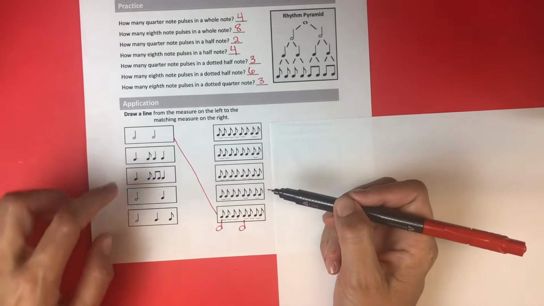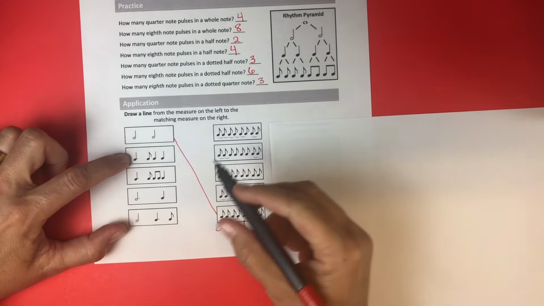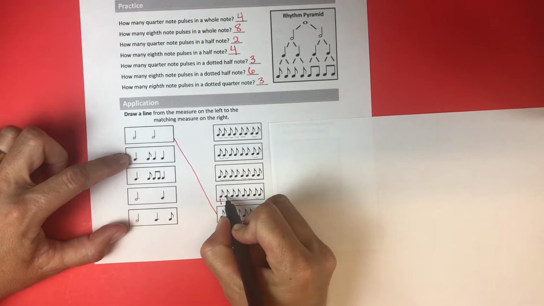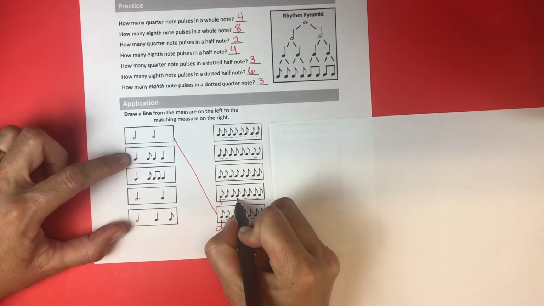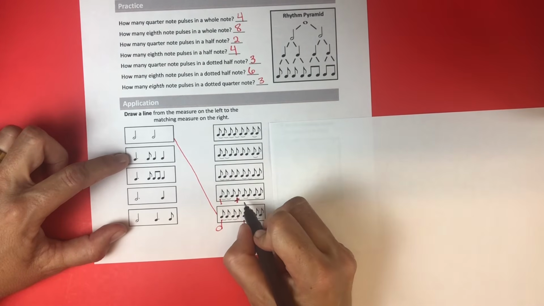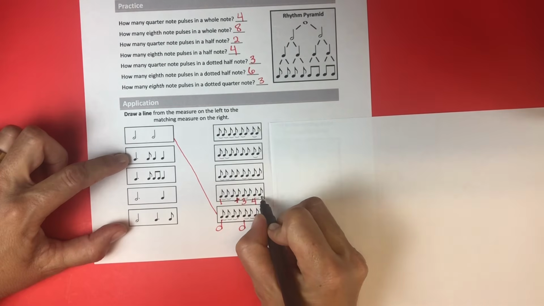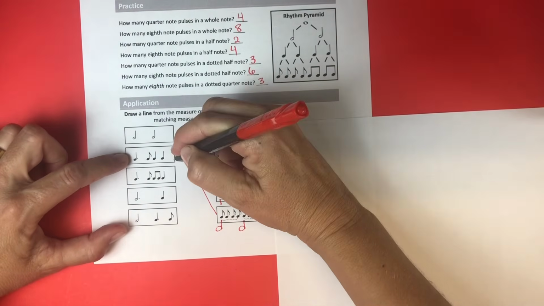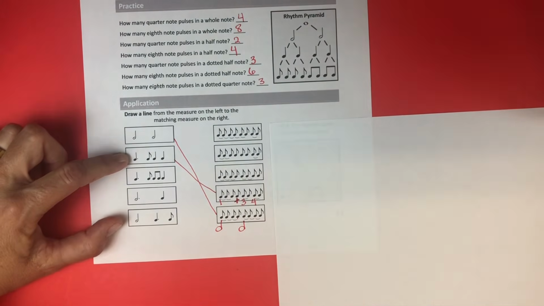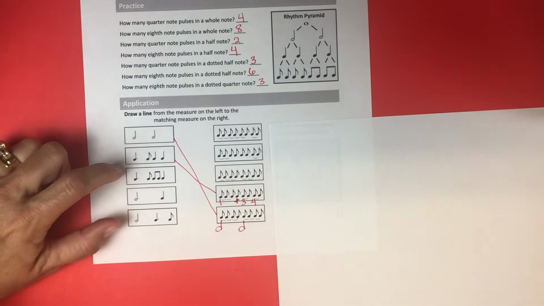Okay, so the correct answer is going to be this one right here. So this is 1, tie, tie. And then this would be the and or the te. Okay, the upbeat would be 2. This would be 3. And this would be 4. So these two are the same. They would be played or counted the same way.